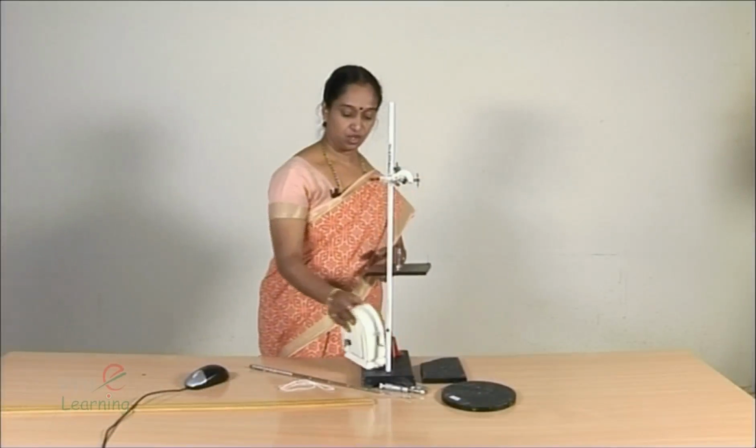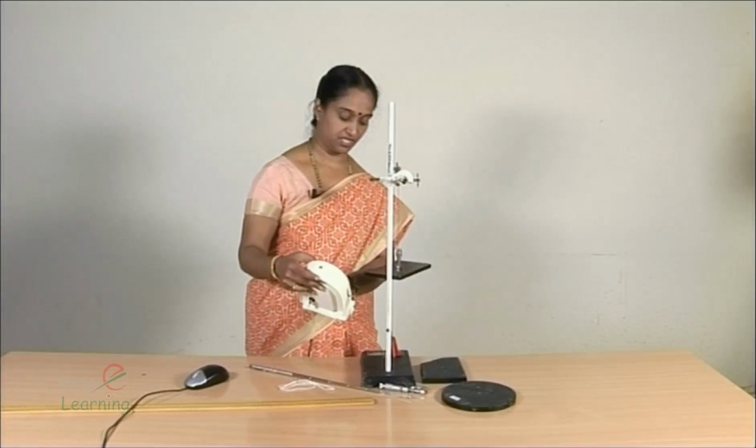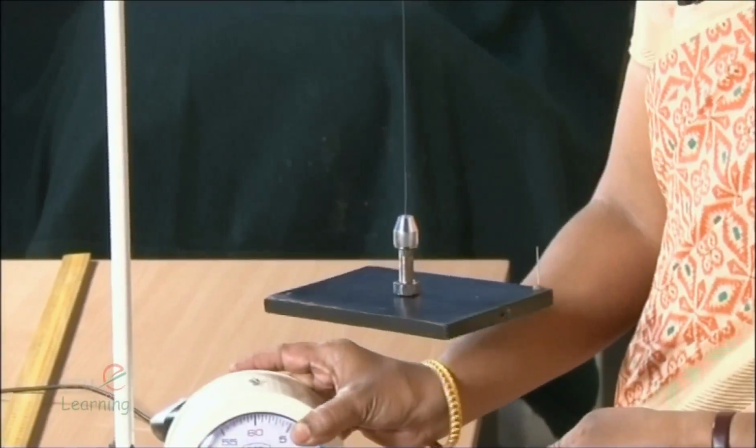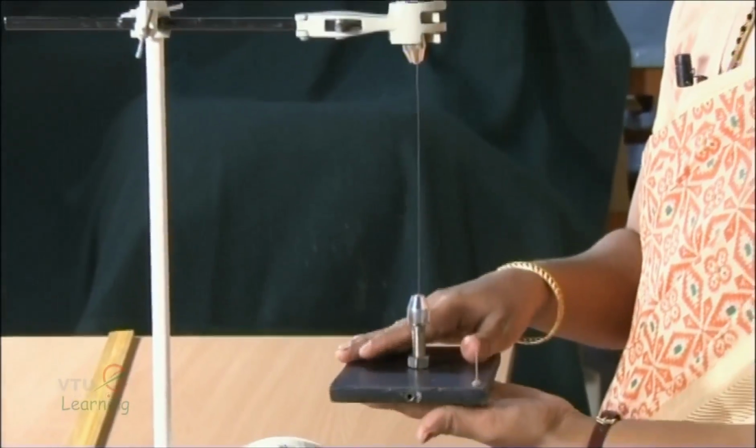Stop the timer. Note the corresponding time taken for 10 oscillations. Tabulate. Repeat the trial 3 times.